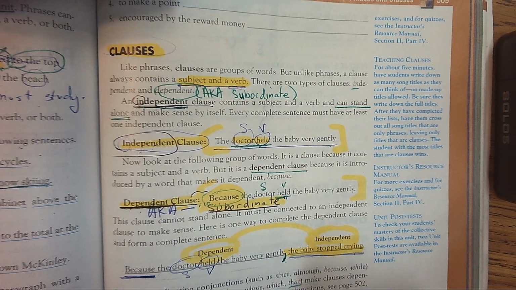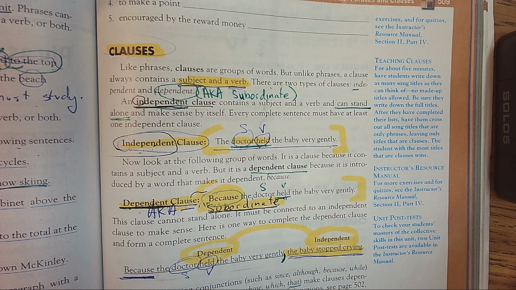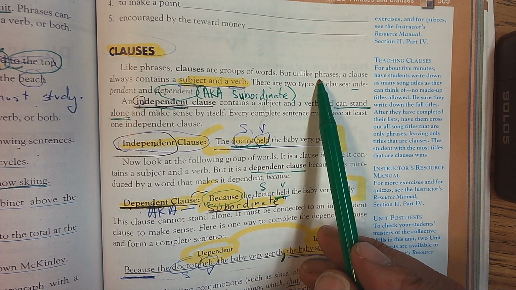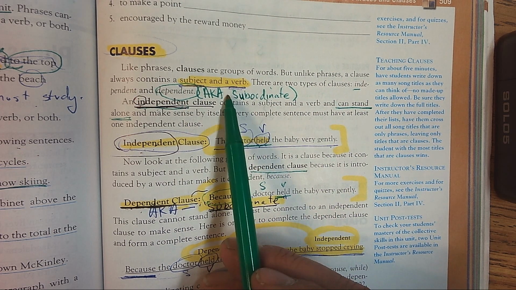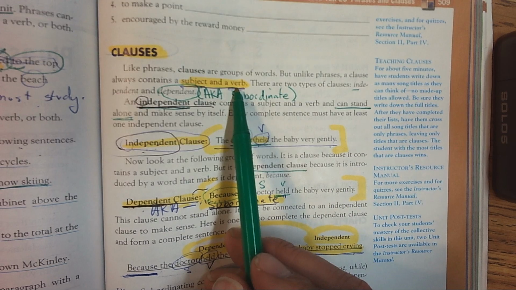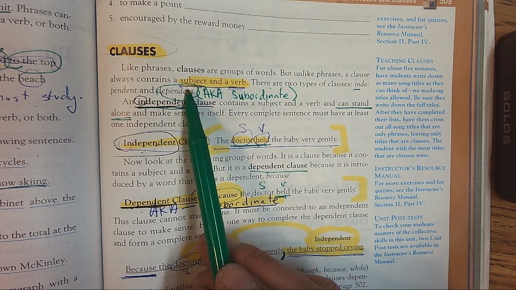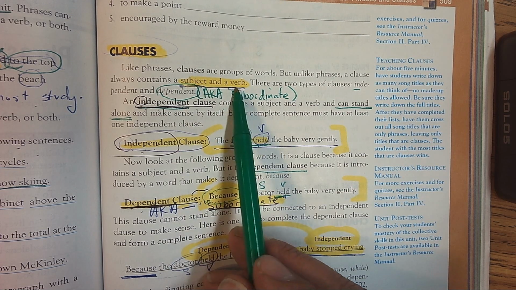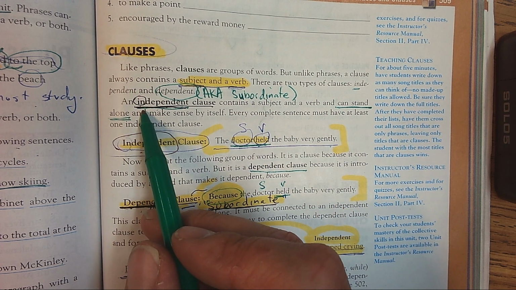Okay, clauses. A clause is a group of words that has a subject and a verb in it. It's like a phrase in that it's a group of words, but it's not like a phrase, because a phrase doesn't have a subject and a verb. It has a subject, or it has a verb, or it has neither, but it doesn't have both. But a clause does. A clause always has both. There's two main types of clauses.